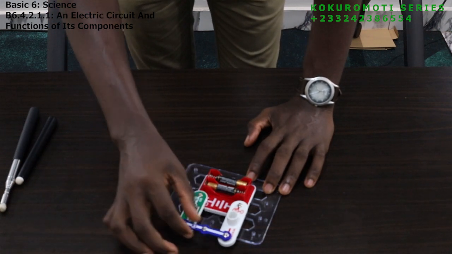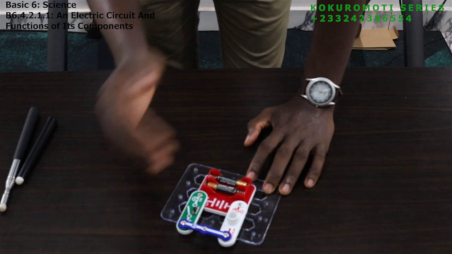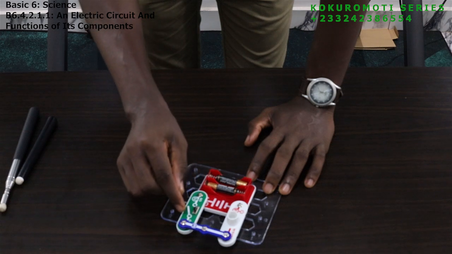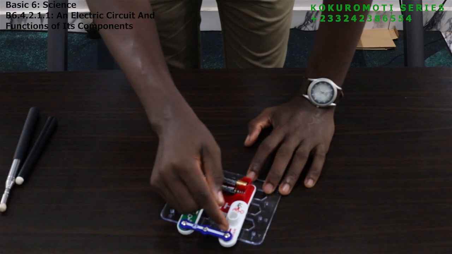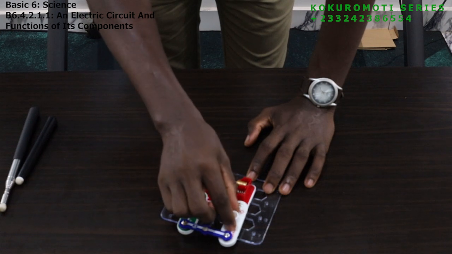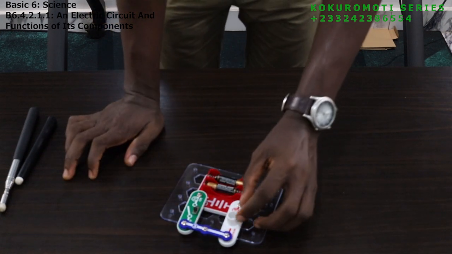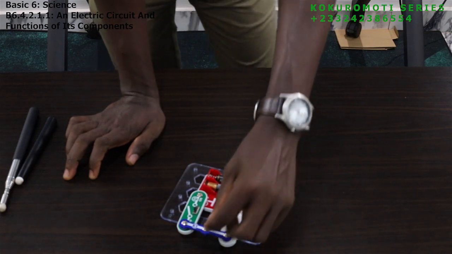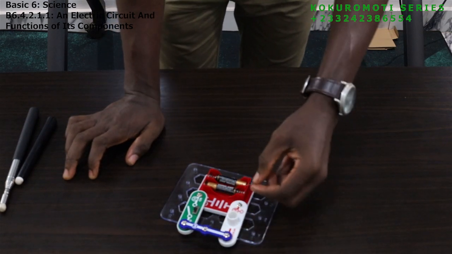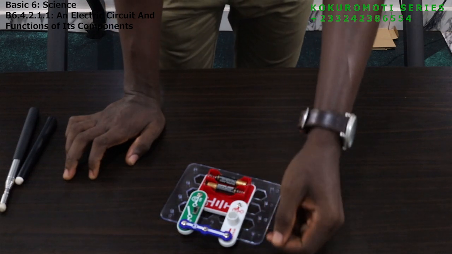So this one is a connecting wire, so it carries energy from one point to another, from one component to another component. So energy from here will pass through here. The connecting wire will transfer the energy, or carry the energy, to this side. This is the bulb. So the bulb converts the energy from the battery into light. The bulb converts the electrical energy into light.